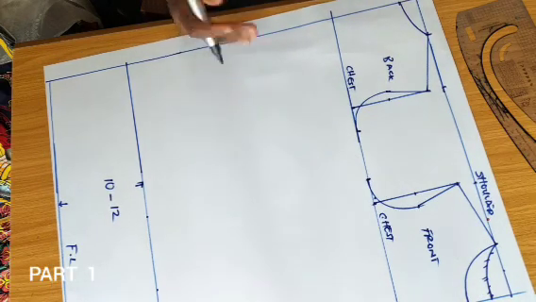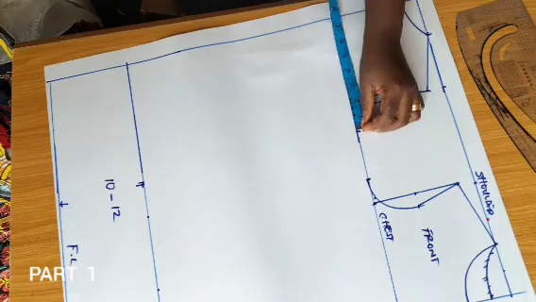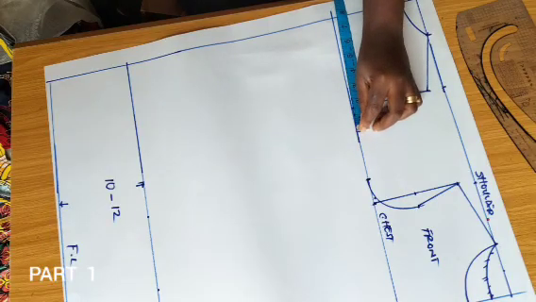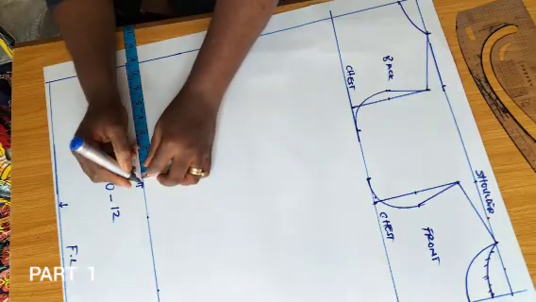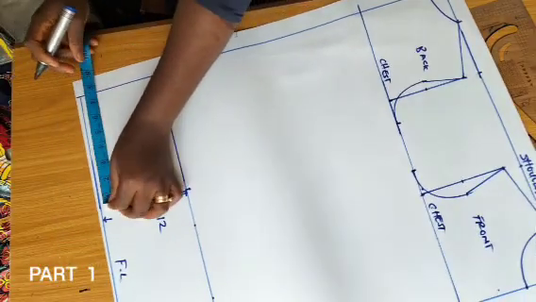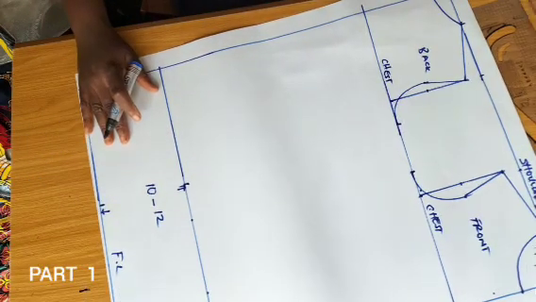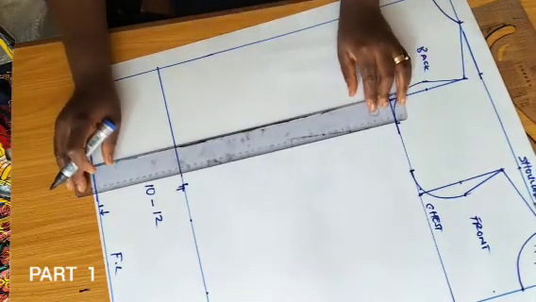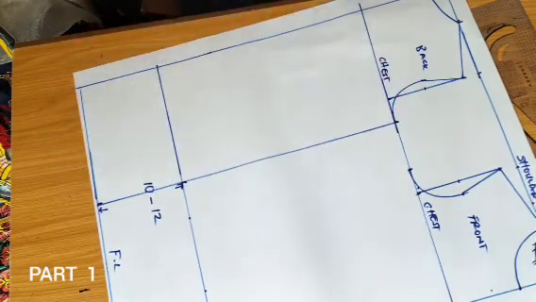For the rest of this dress, I'm going to transfer what I have on the bust measurements to this part, which I told you we are going to cut, and to the hem. So I'm practically going to have a straight line for this gown.